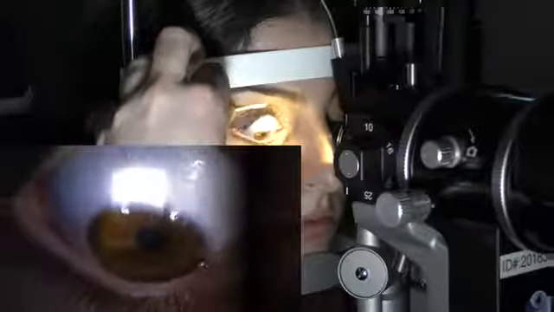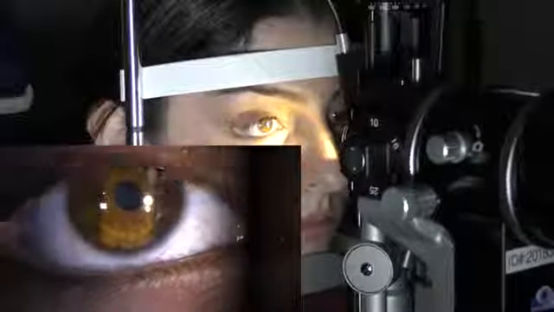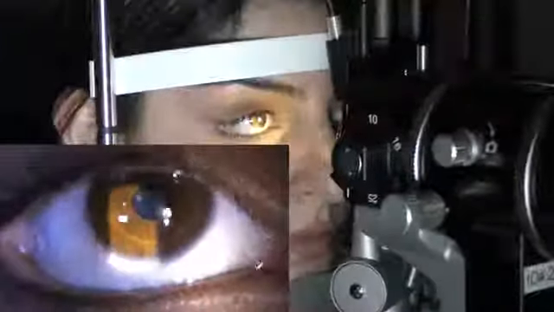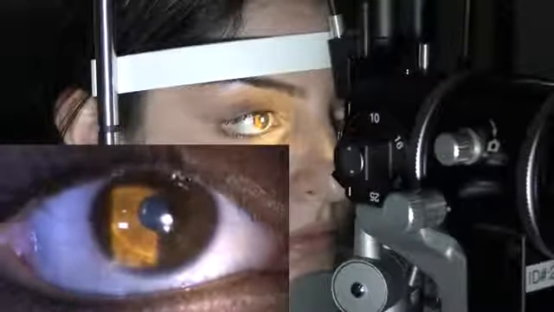Look down, please. And again, I'm going to pull the eyelids just gently upwards. And we're going to look to see how the conjunctiva looks, okay? Everything looks very healthy here. Now look straight ahead. Beautiful. Okay, next we're going to basically look at the cornea.